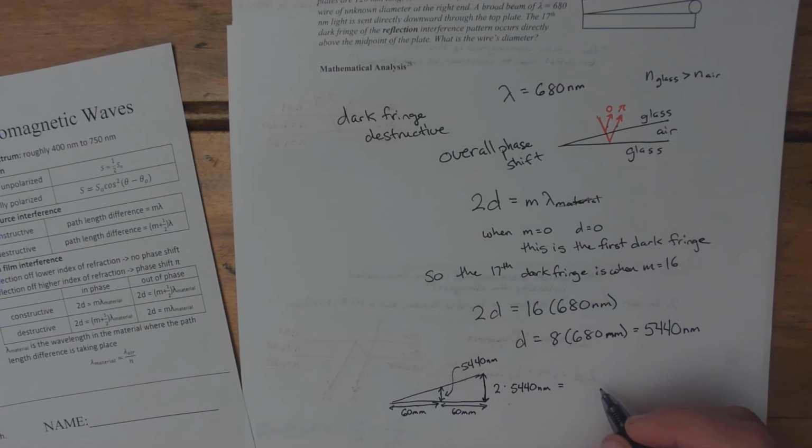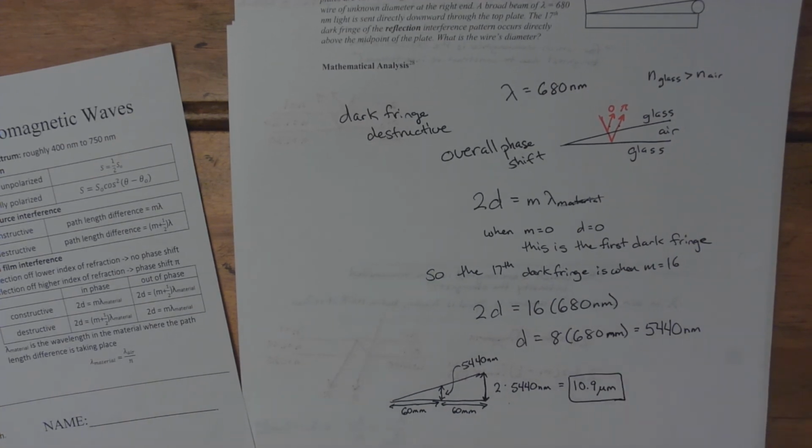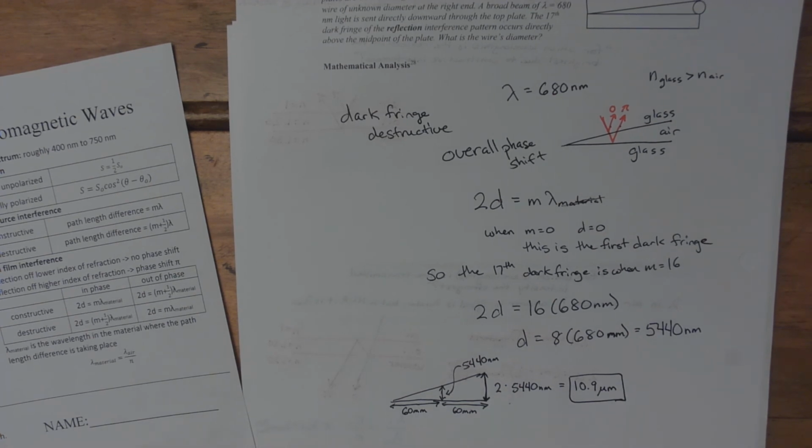10,900 nanometers. So rather than writing that in nanometers, let's move the decimal place over 3 spots and write it in micrometers, which is times 10 to the negative 6th. So this is 10.9 micrometers. And if I write it this way, then I don't have to worry about what letter I'm going to use for the diameter of the wire. So that is the answer for problem 50.